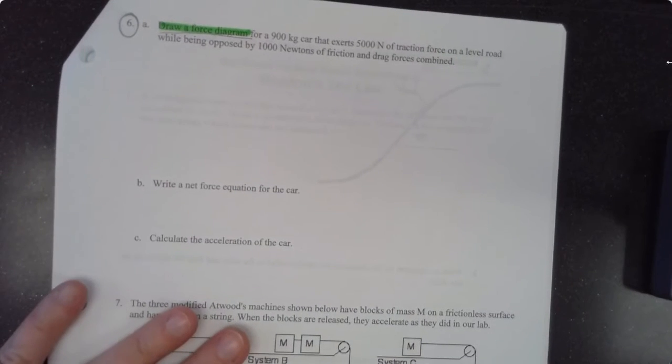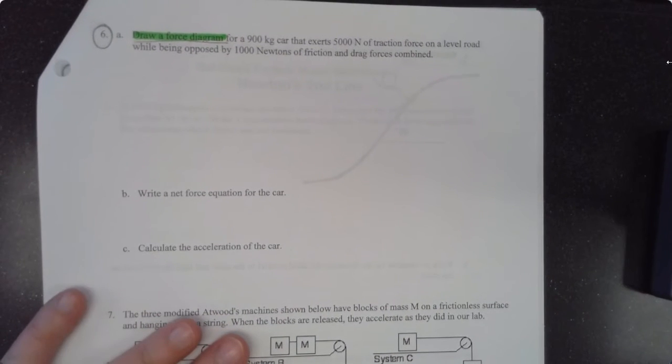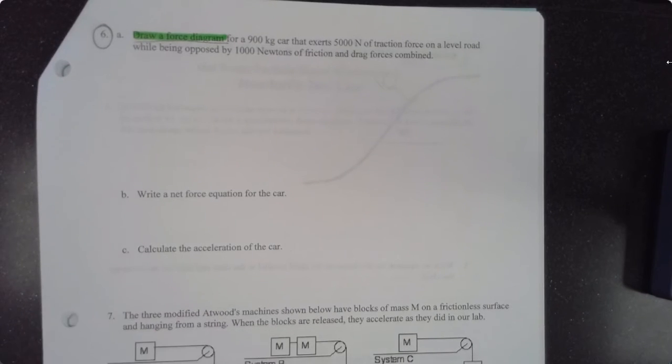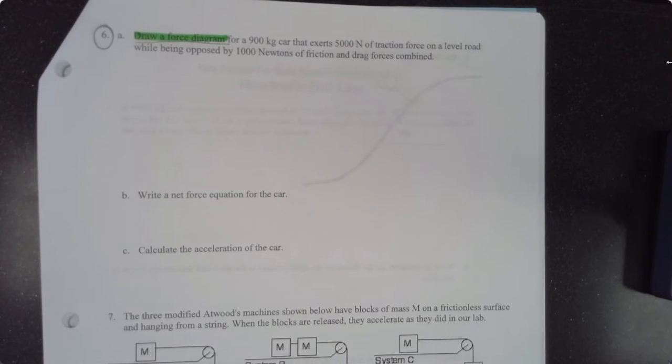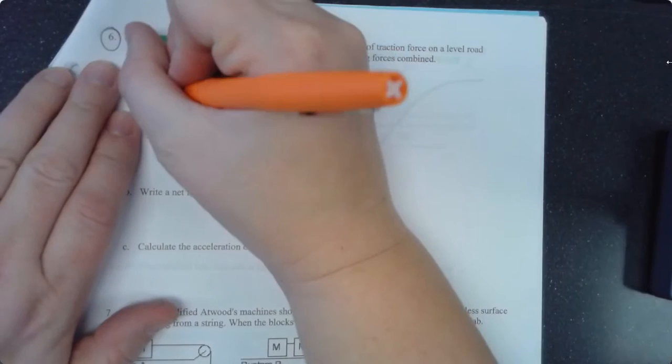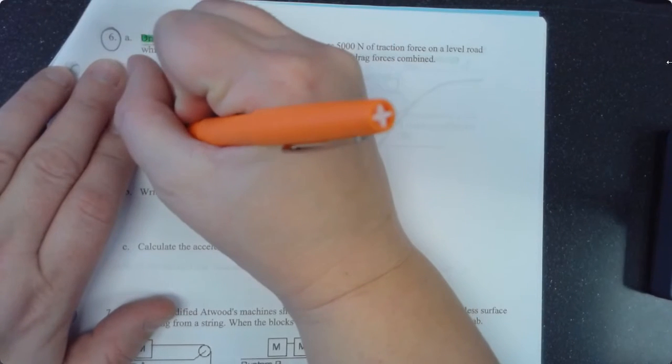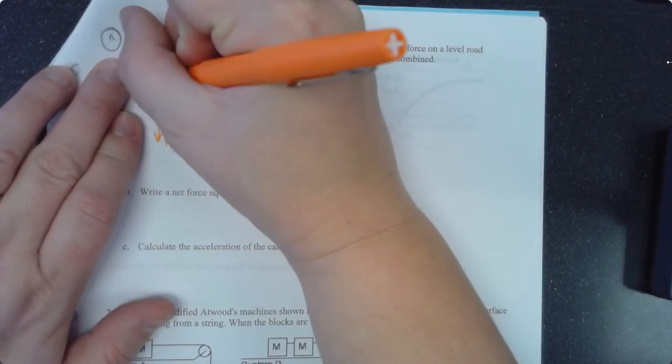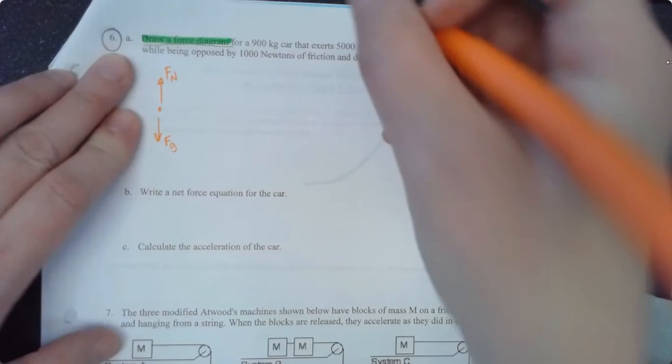Draw a force diagram for a 900 kilogram car that exerts 5,000 newtons of traction force on a level road while being opposed by 1,000 newtons of friction and drag forces combined. So first we need to draw a force diagram, which is what it tells us to do. You guys should have done this a while ago, right? So we're going to have gravity downward, normal force upward.